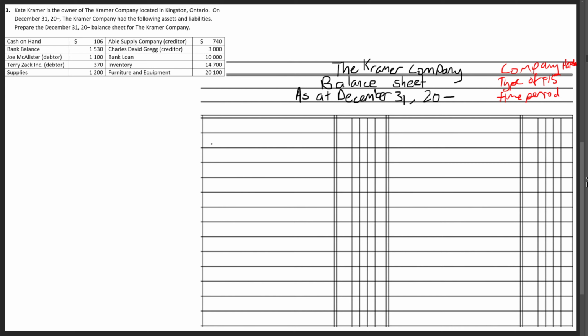Okay, so just like we did in the income statement, we are going to start off with our first heading, which in this case is assets. So I write assets, and because it is a heading, I'm going to underline it. On the other side, it's going to be liabilities as my other heading, and I'm going to underline that. So that should get you started.